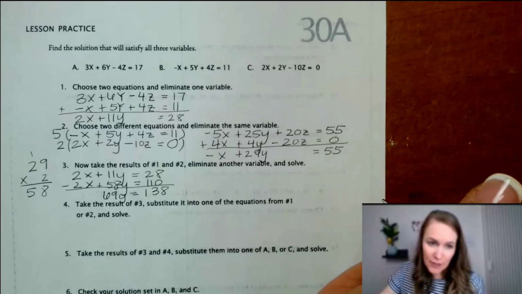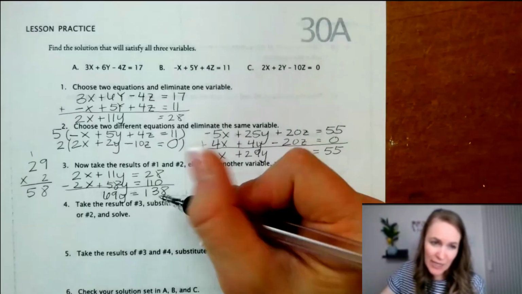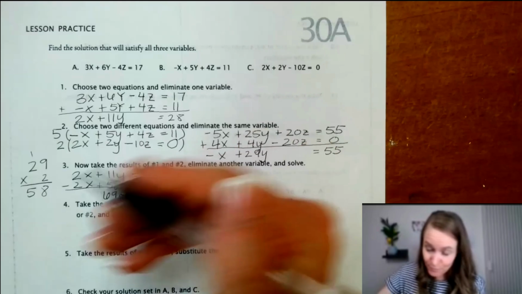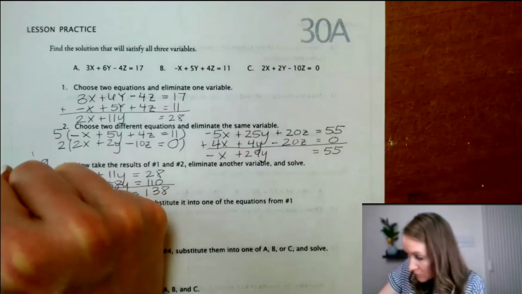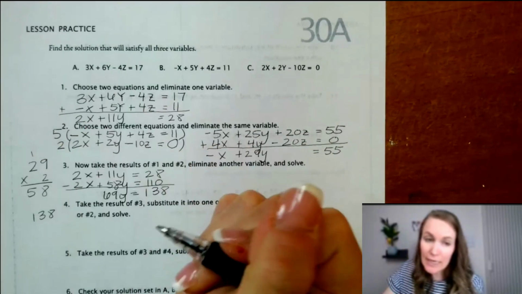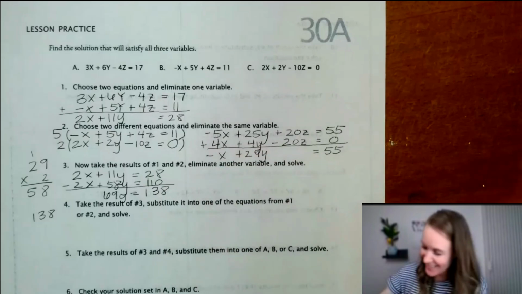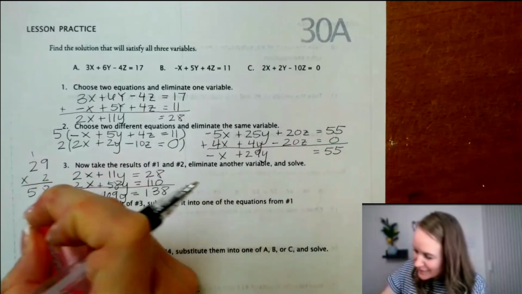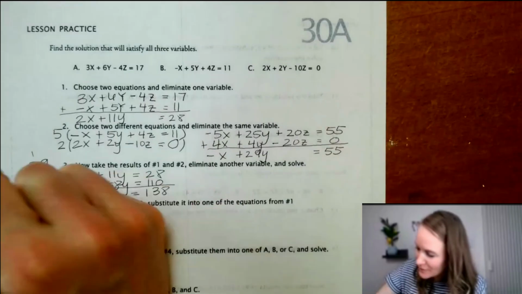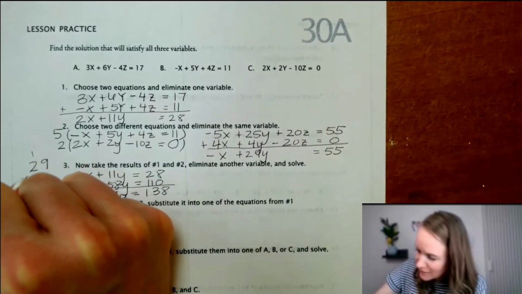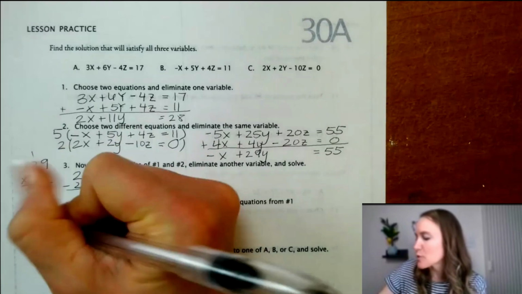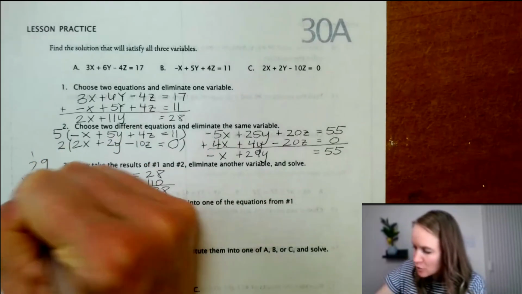Okay, so I need to do 138 divided by 69. And I'm just going to add 69 and see what I get. 69 is essentially 69 times 2. That's 18, 12, 13.